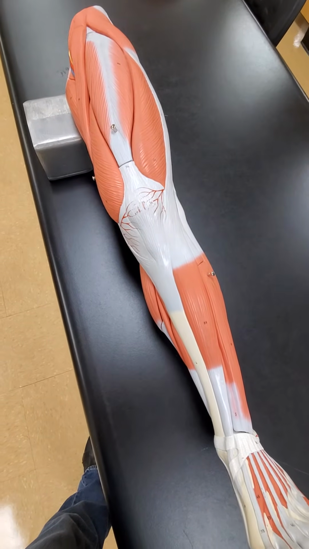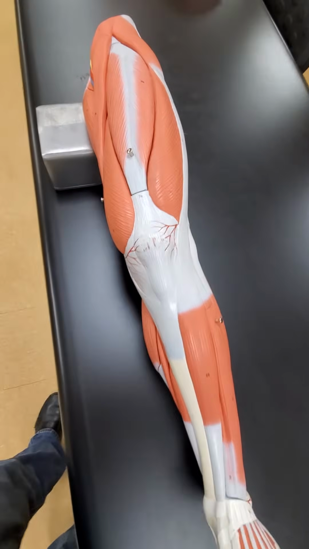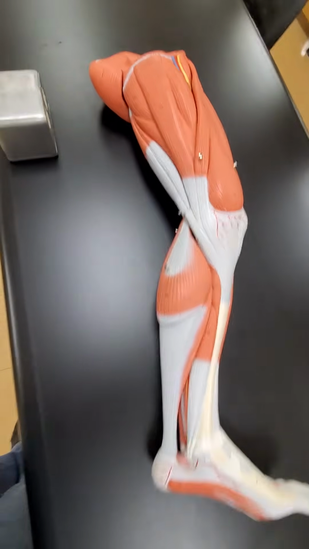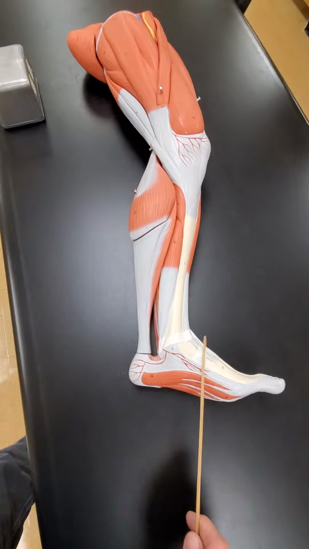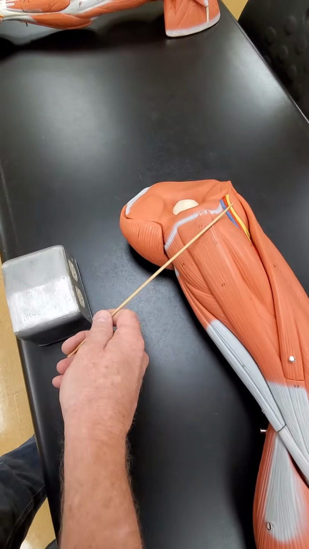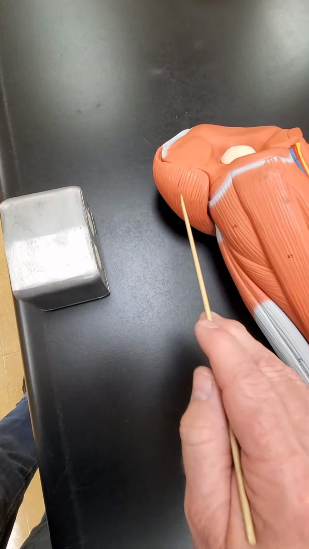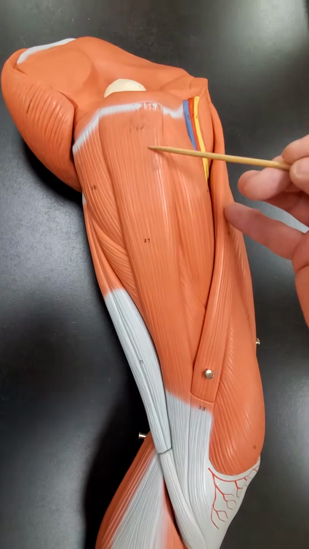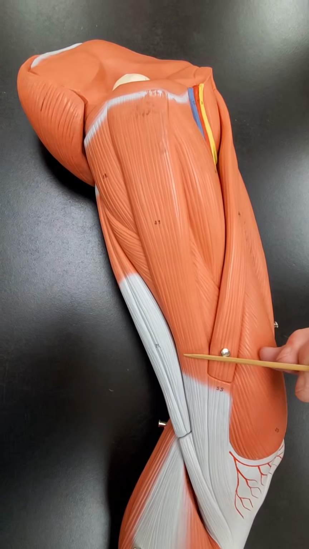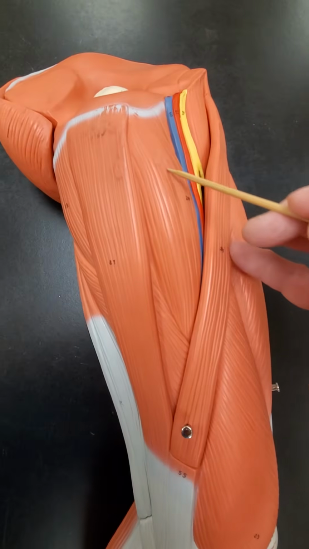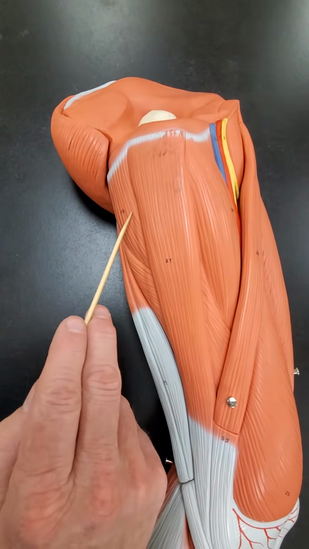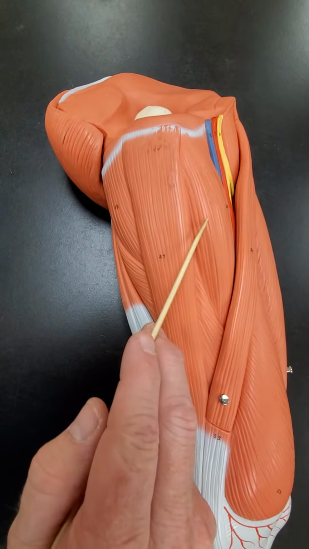Now, these are not going to go in the order of your list, but this is the order that I learned them. I'm going to lay the model flat this way. We're looking at the toe side of the inside of the leg, so this would be medial. Back here near the gluteus maximus, there's a muscle called the Adductor Magnus. This muscle that comes straight down here is called the gracilis. And this muscle right here near the front is called the Adductor Longus. So Adductor Magnus, gracilis, Adductor Longus.